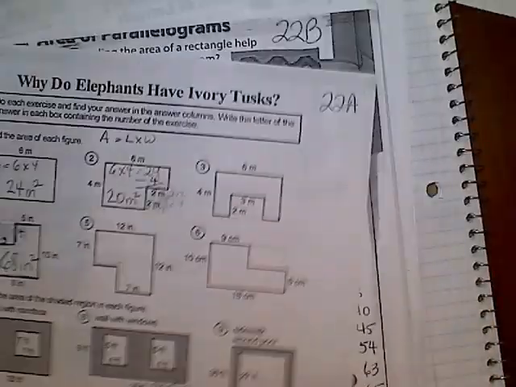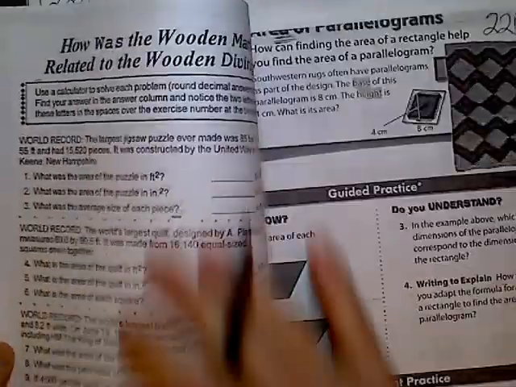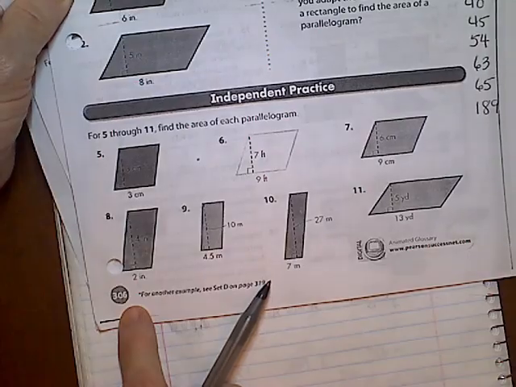Alrighty. Okay. We are going to flip the page. We're not going to do this one today. It takes too much explaining. We're going to go to this one, which is 306.